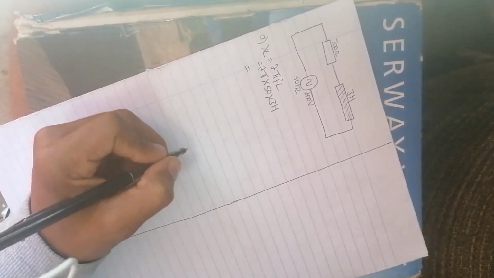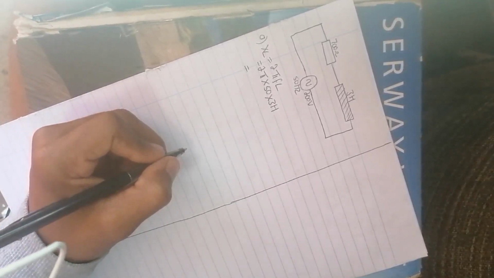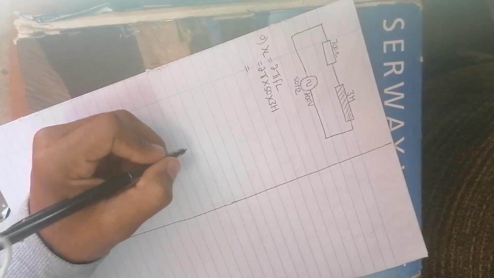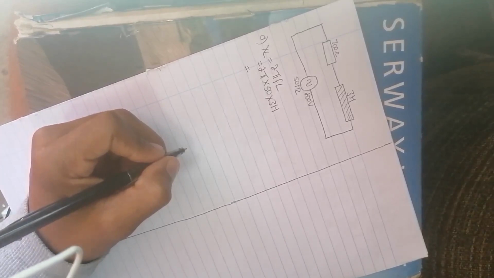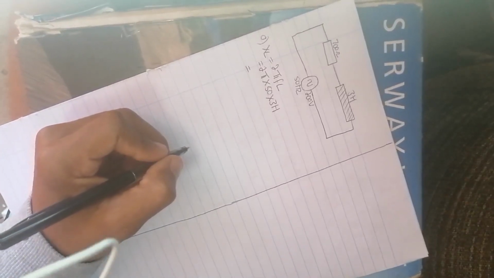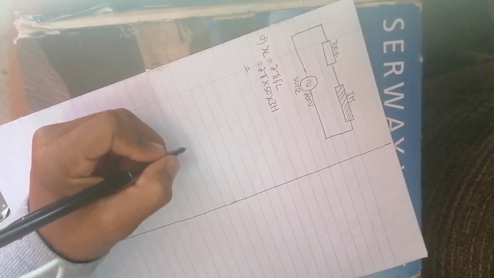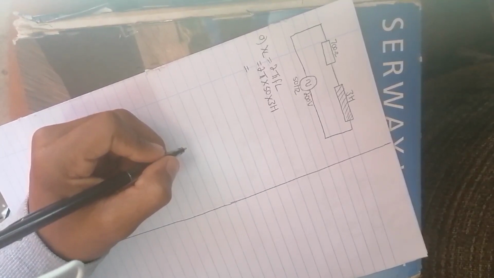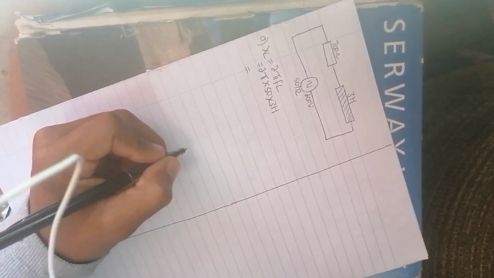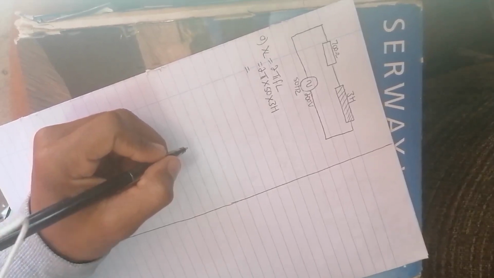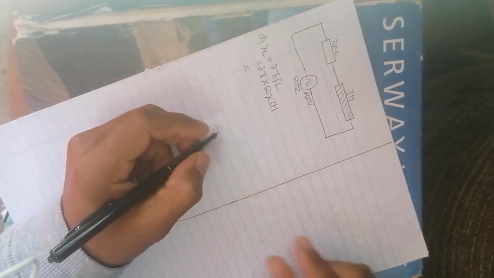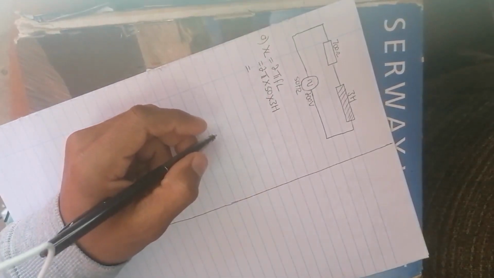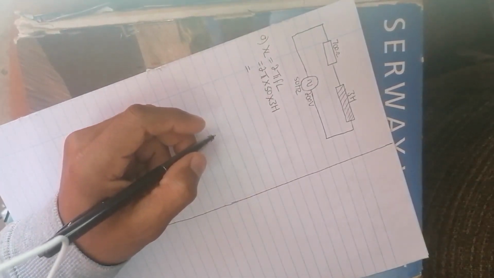2 pi is the same as 360, multiplied by 50, multiplied by 3. And I find a value of 54,000. This is the value that I find if I use 360, not 2 pi. But let me use 2 pi and see if there will be any difference.